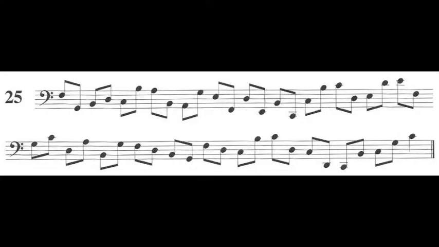And let's go ahead and move to number 25 in bass clef. This one also concentrates on the interval of a seventh. Let's go ahead and read this one. Here we go. 1, 2, 3, 4.